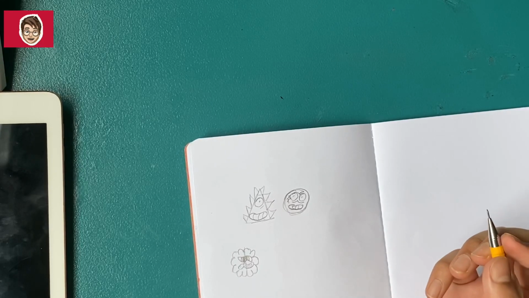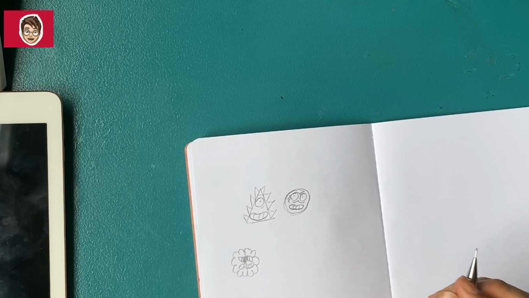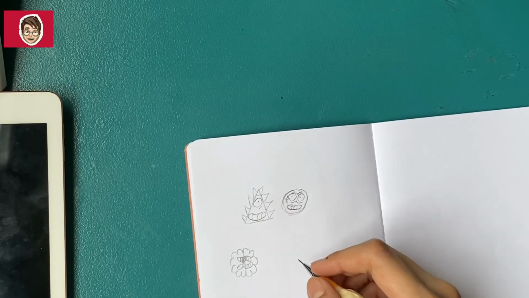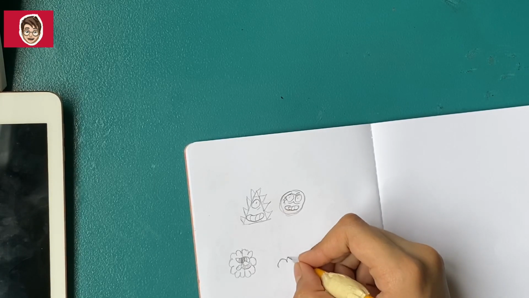Now I will tell you some designs that you can fill in between the doodle. Why so? Because some space remains in between them. To fill those spaces, we will use these designs.